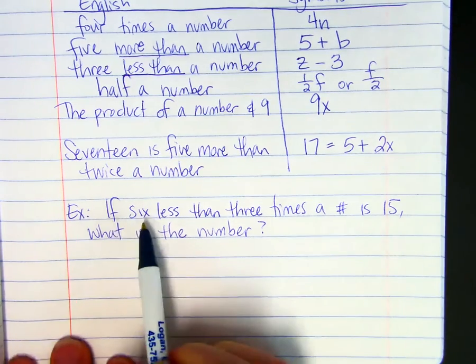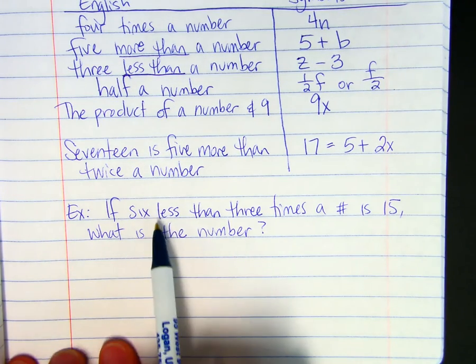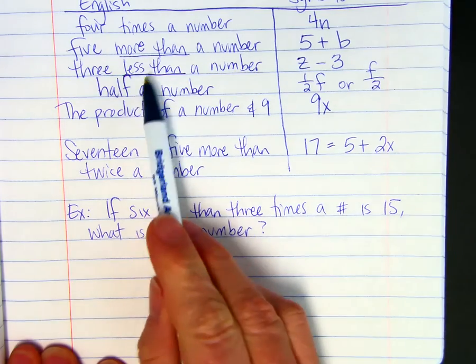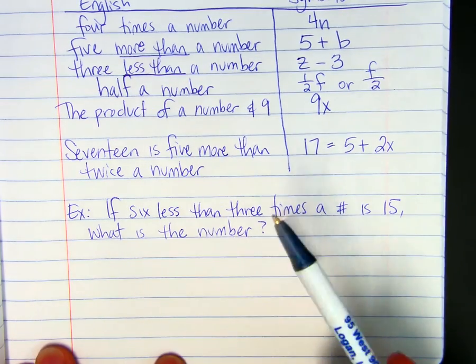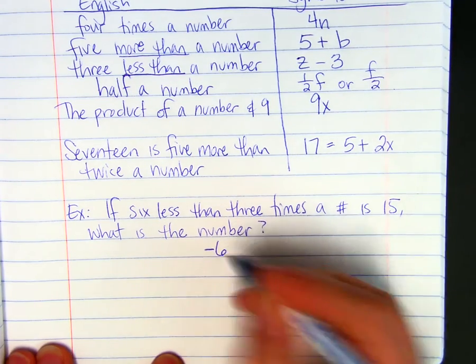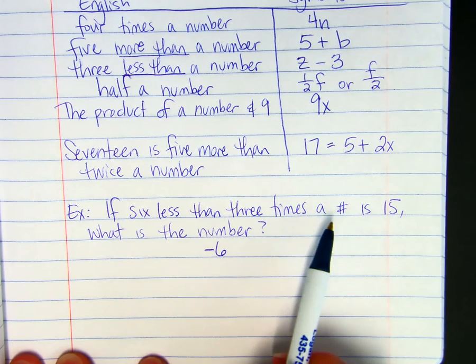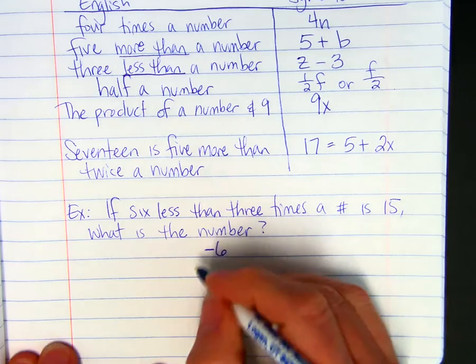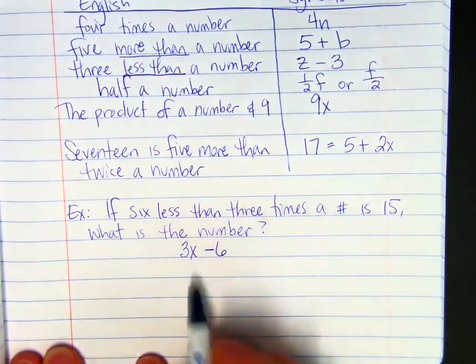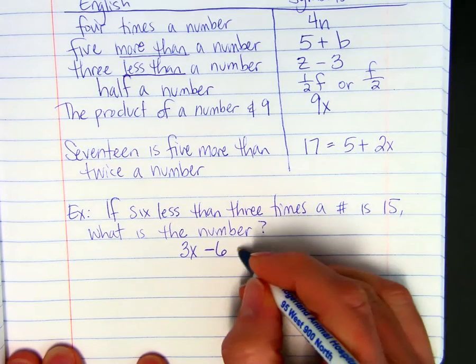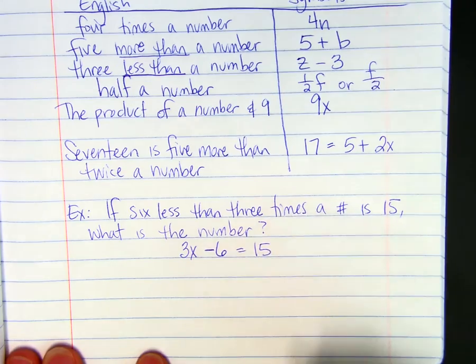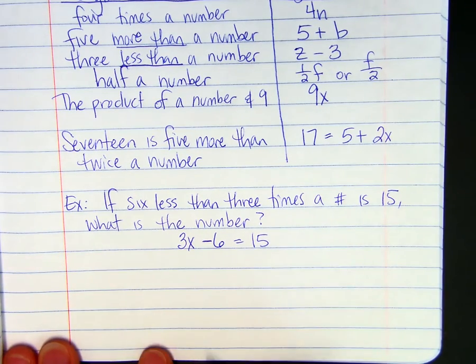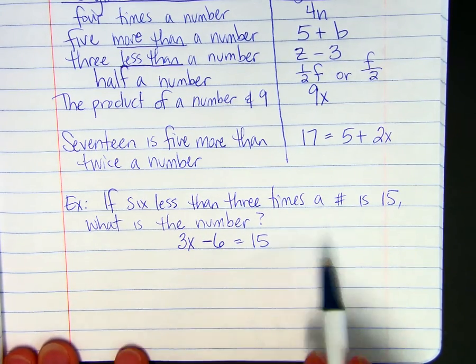So this says if 6 less than. So I need to remember that less than means I'm going to be subtracting 6 from whatever they say after less than. So 3 times a number. So I'm going to have 3x minus 6, is means equals 15. What is the number? So we translate it, then we're going to have to solve it.